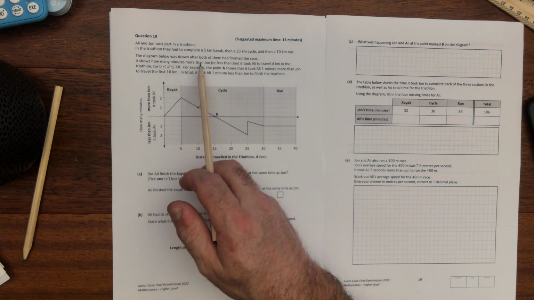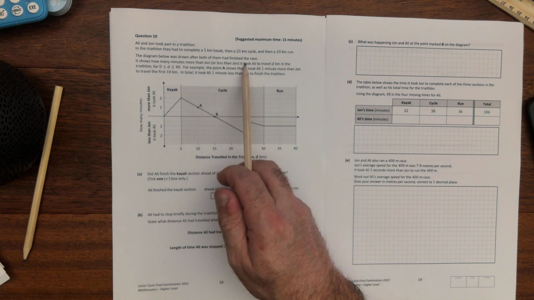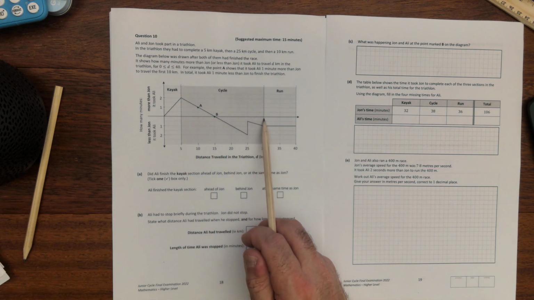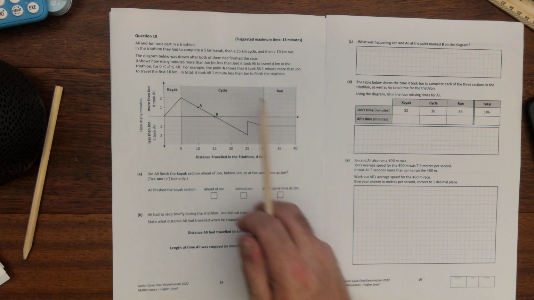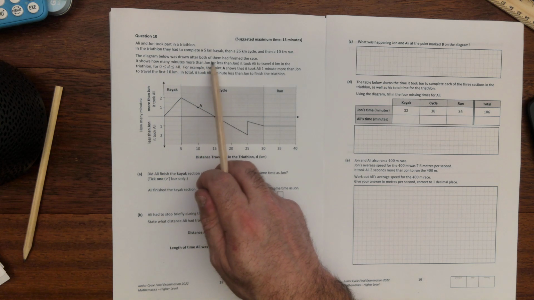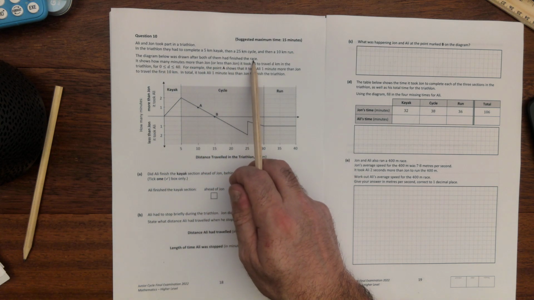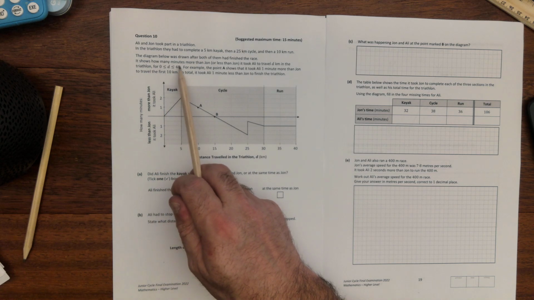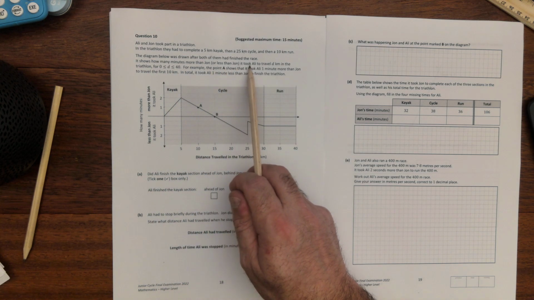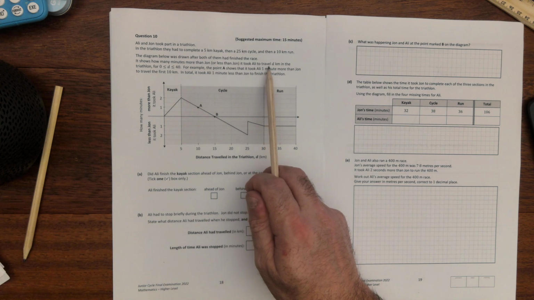And the diagram below was drawn after both of them had finished the race. So let's check it out. 25 kilometers. Yeah, so they've traveled 30 kilometers in total here, and then another 10. Great. The diagram below was drawn after both of them had finished the race. It shows how many minutes more than John or less than John it took Ali to travel.